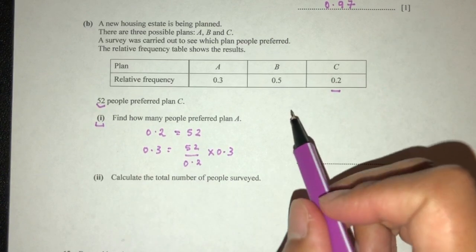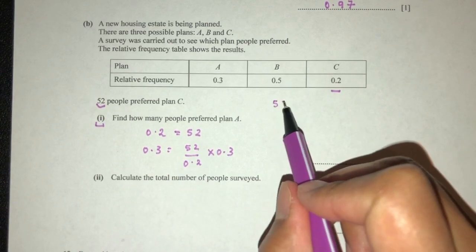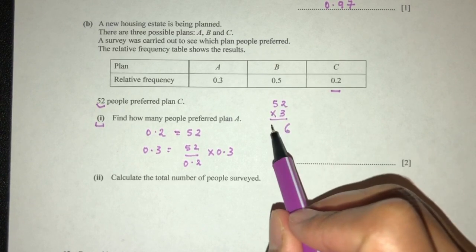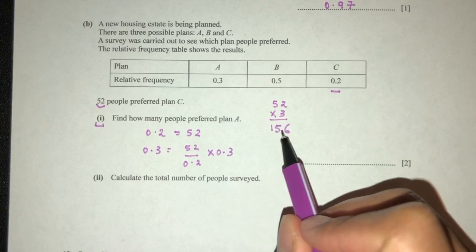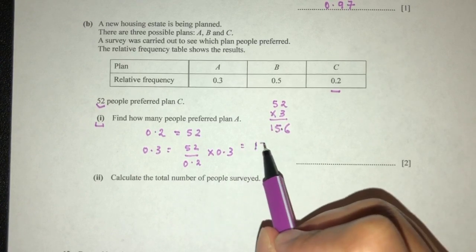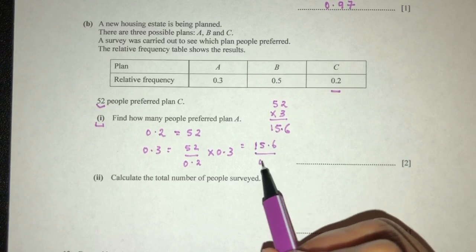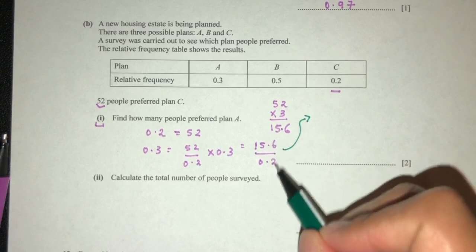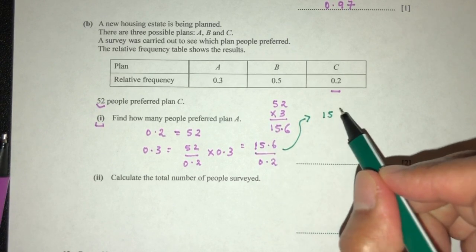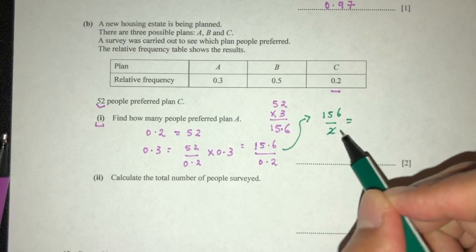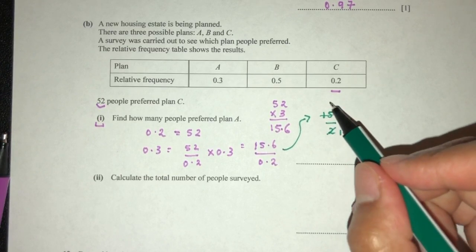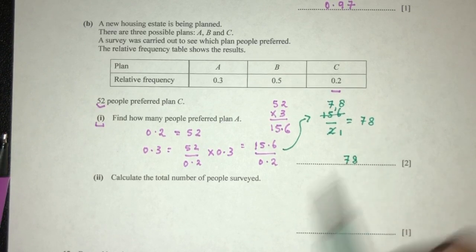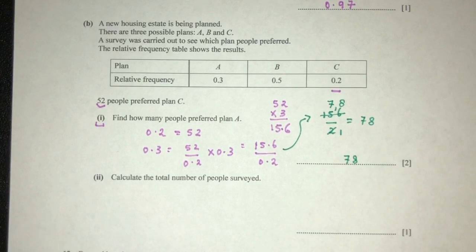How about the top? The top we have 5.2. Let's do times 3 first. That will be 6, and that will be 15. Because here we have 1 decimal place, that will be 1 decimal place. So here you will have 15.6 over 0.2. Now we can simplify this by multiplying top and bottom by 10. So that will be 156 over 2, and here we have 78 as your answer. As you can see, we just have to simplify and try our best to find that number.